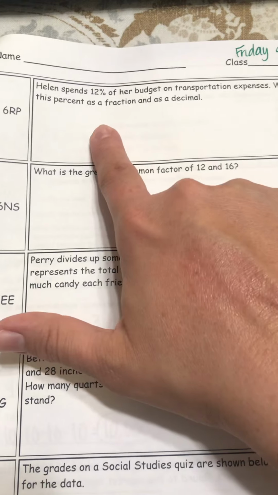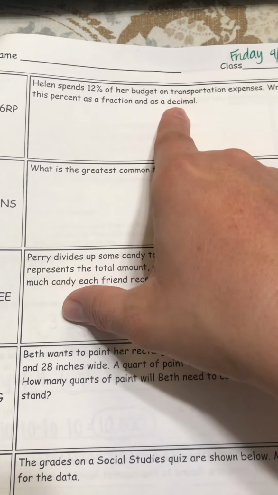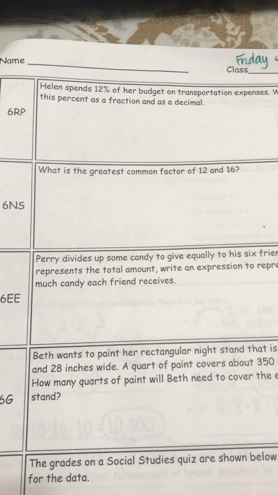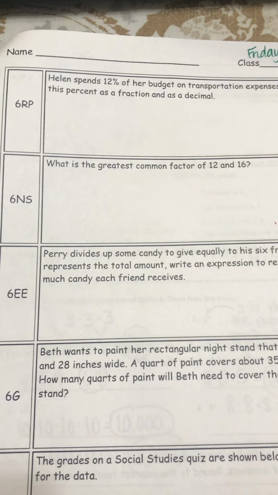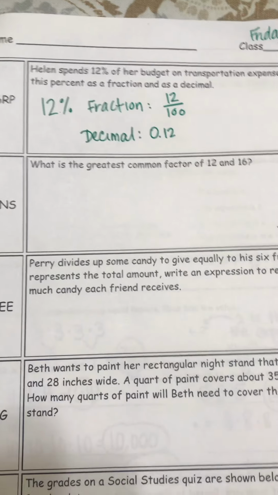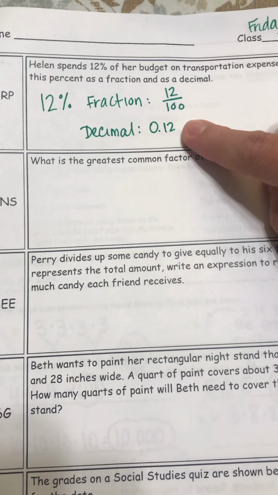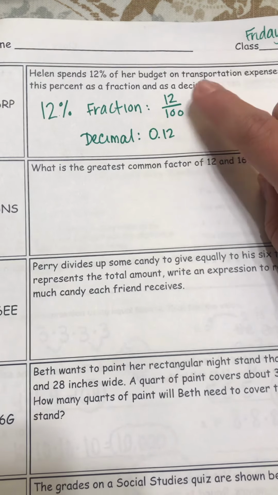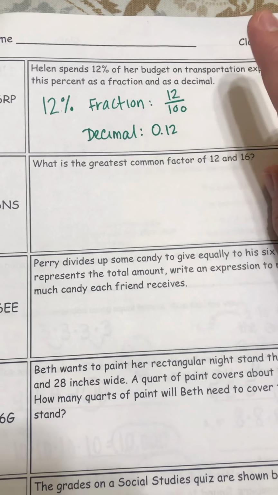So for this first problem, 12%, they want you to take that, write as a fraction and a decimal. I know we can do this. So I am going to have you pause right now, try it on your own, come back and check your answer. Thank you. All right, here's our answer. So for 12%, the fraction version is 12 out of 100, and decimal is 12 hundredths. You could reduce this fraction, but if you gave me this as your answer, that is fine.